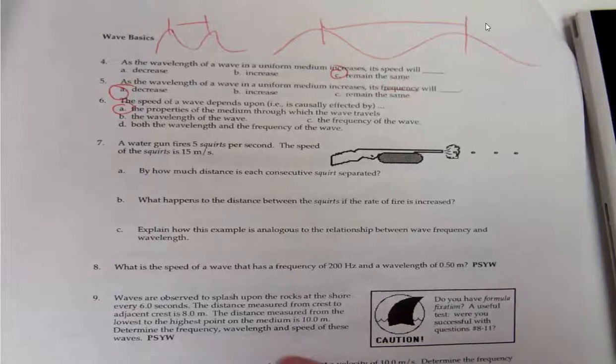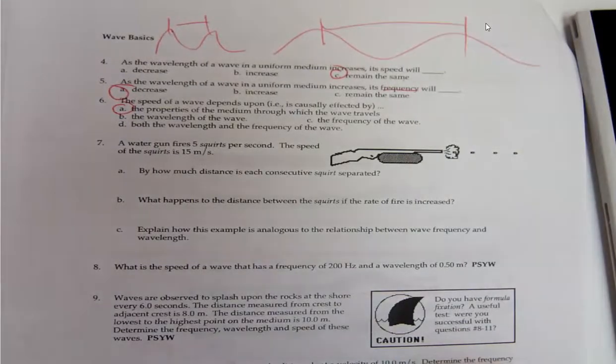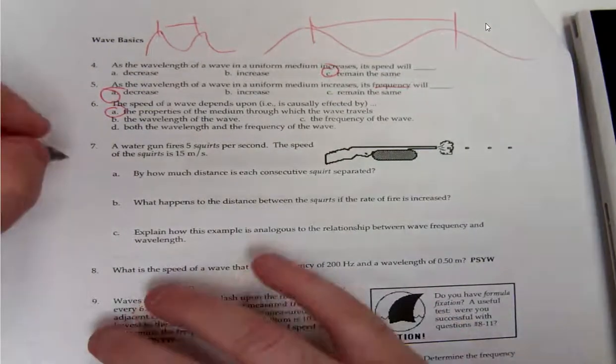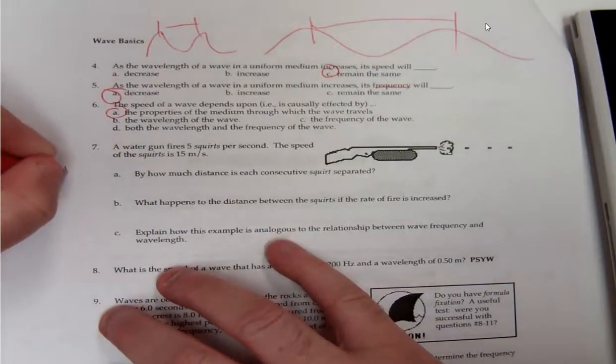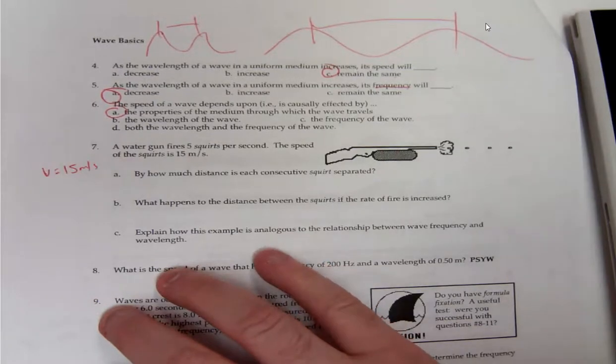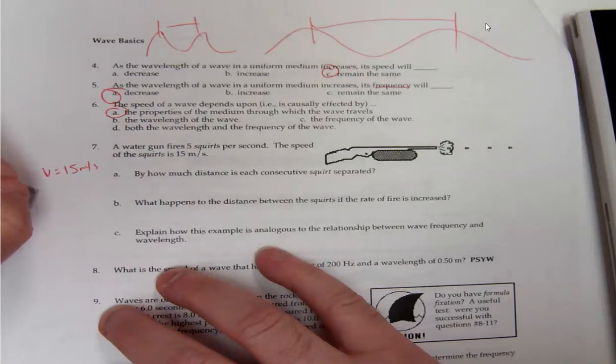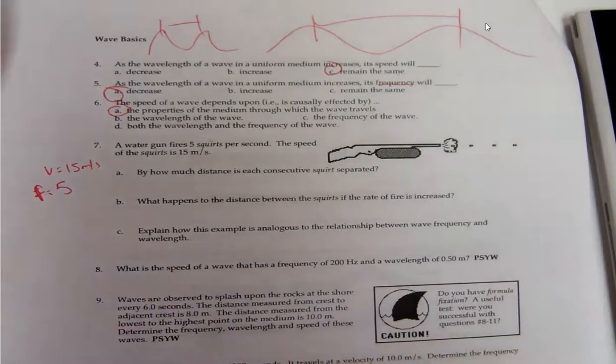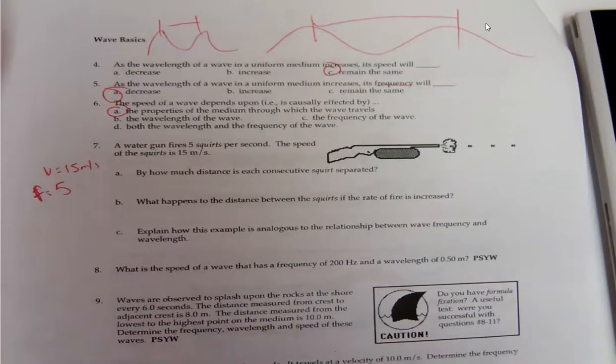All right, let's look at number 7. A water gun fires 5 squirts per second. The speed of the squirts is 15 meters per second. So before we do anything, we always write our stuff down. So we have our velocity, which is 15 meters per second. And we have our frequency, which is 5. F equals 5, right? I guess you could say hertz, but I'm just going to say it. How much distance is each consecutive squirt separated by?